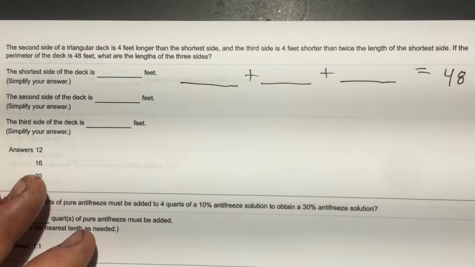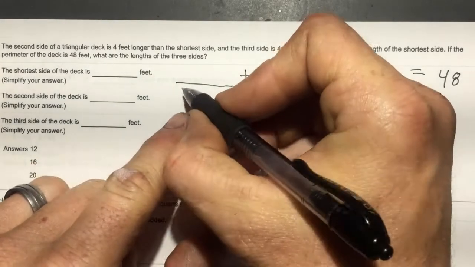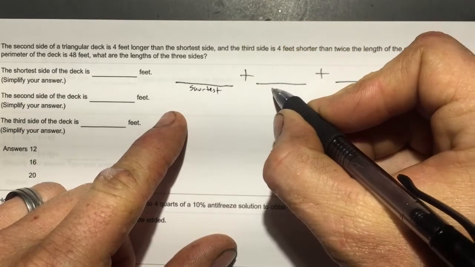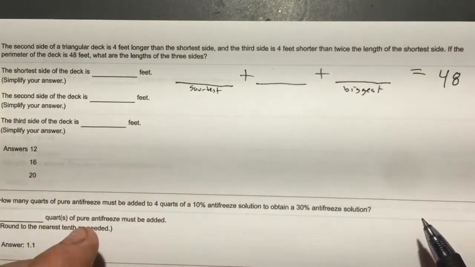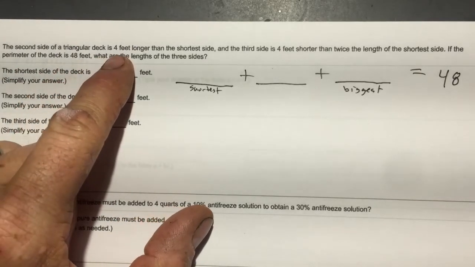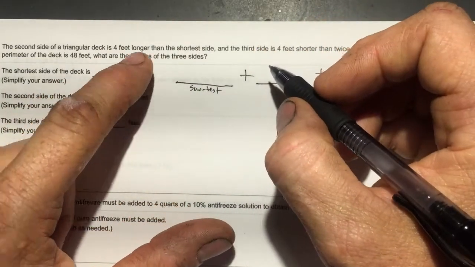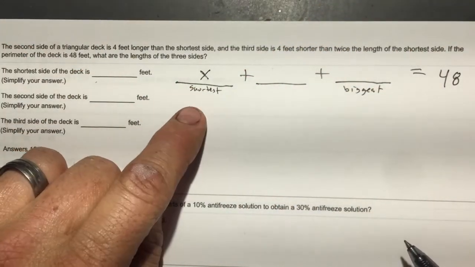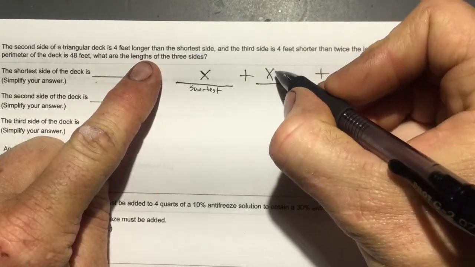Move that over just a little bit. Here's my shortest one, and here's the biggest one over here. Now it says the second side of a triangular deck is 4 feet longer than the shortest side. The shortest one, we usually let be a variable, so the shortest one is x. So the second side is 4 feet longer than the shortest side, so it's going to be x plus 4.